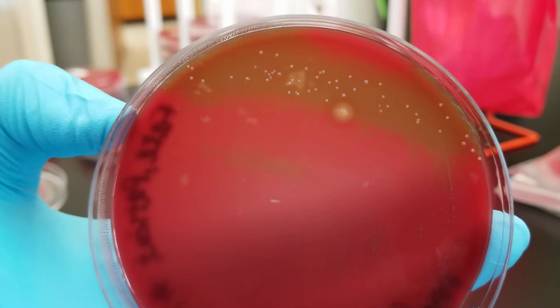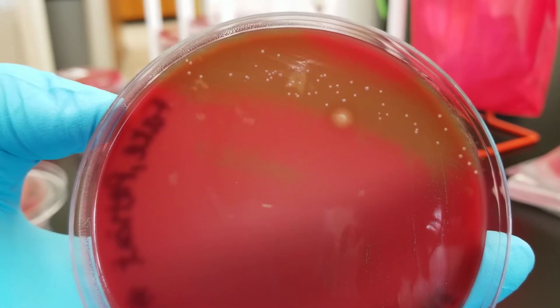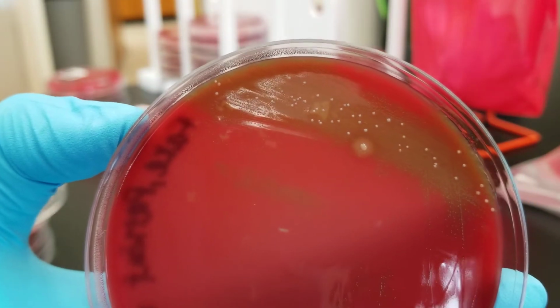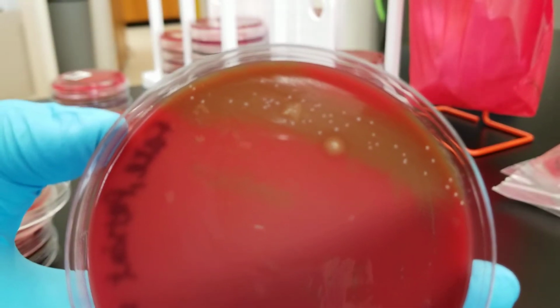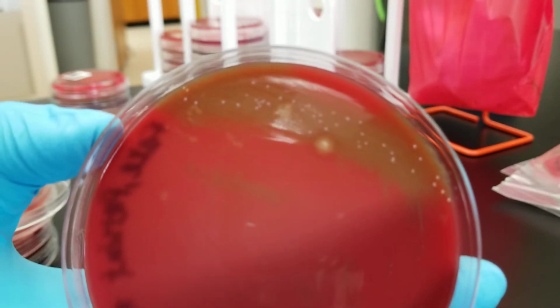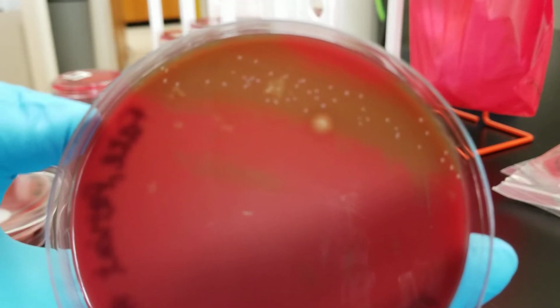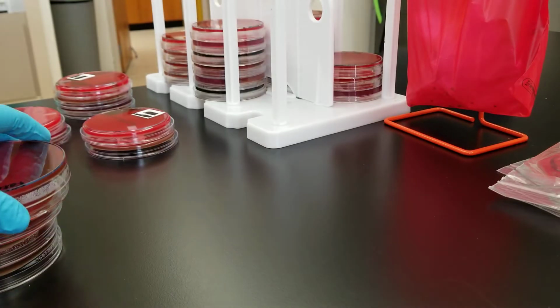This is all normal flora. You don't have anything taking over the plate, and these organisms are expected to be in the vagina. On the gram stain, I'm trying to remember what was on there. There were gram-positive cocci, I believe, and gram-positive rods, and that is absolutely normal.